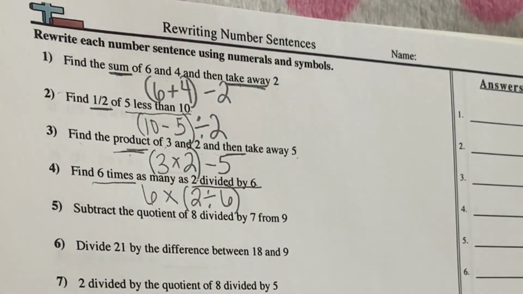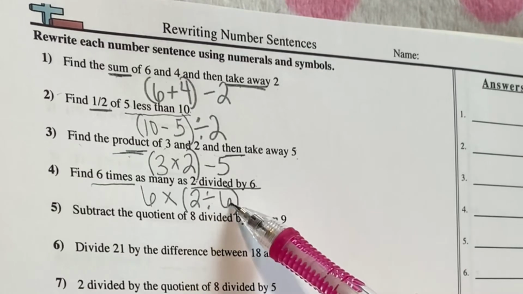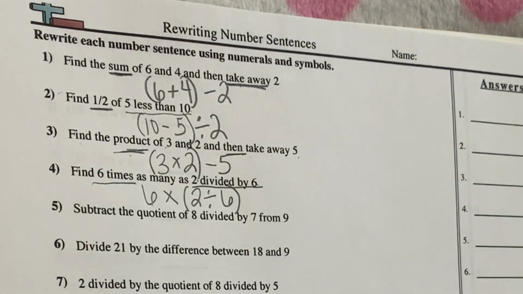This is another problem that would probably give us some heartache if we try to solve it, because 2 divided by 6 is not going to be a whole number. So that'll get us into decimals or fractions like we will explore later in 5th grade.